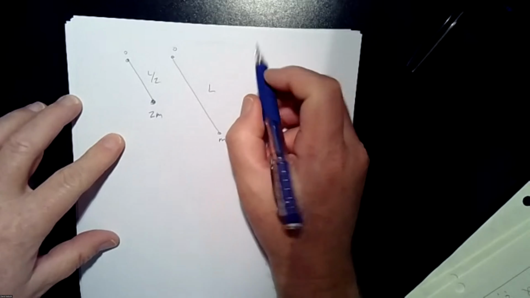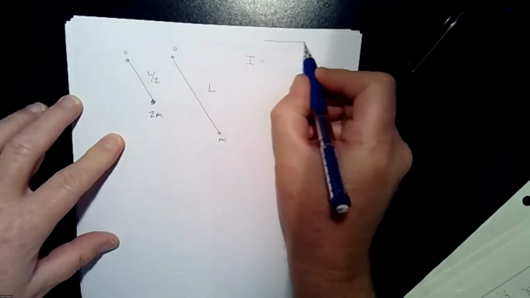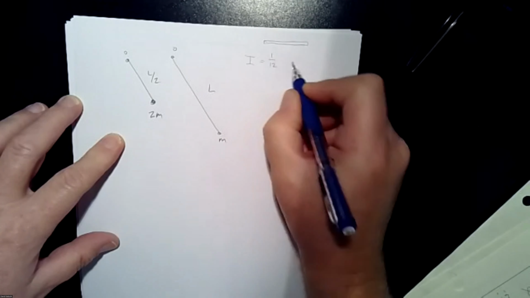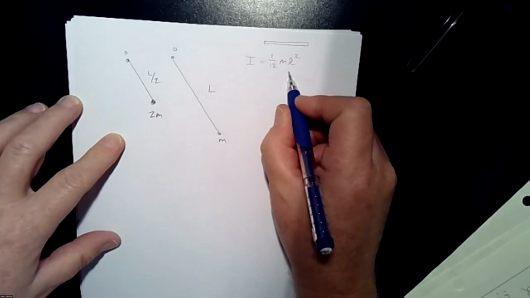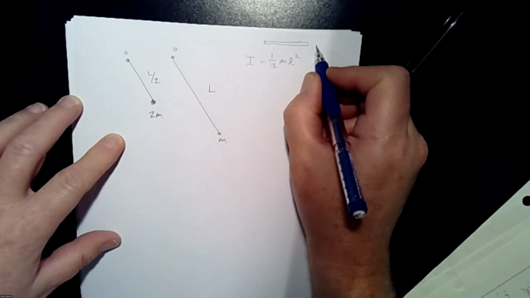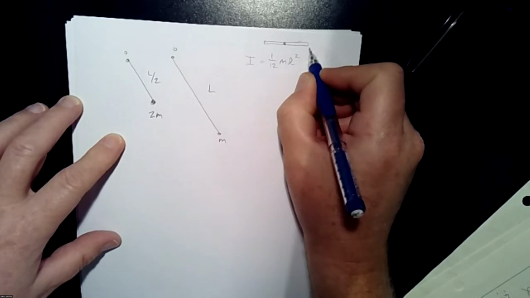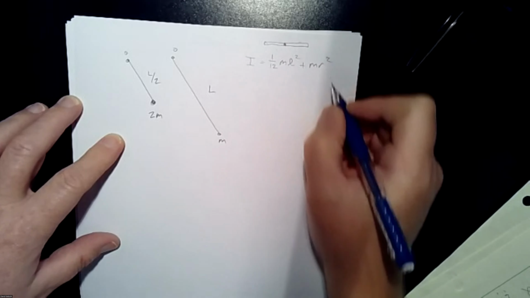Remember that anytime we have I, for example for a slender rod, it would be 1/12 ml squared, and that's an equation right out of the book. But if you were rotating this about a point other than its center of mass, then you would have to add an extra mr squared term.